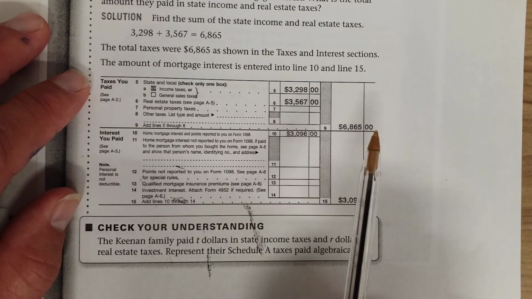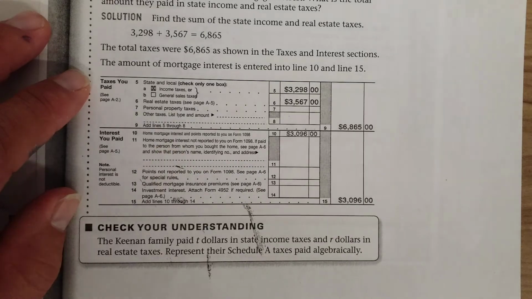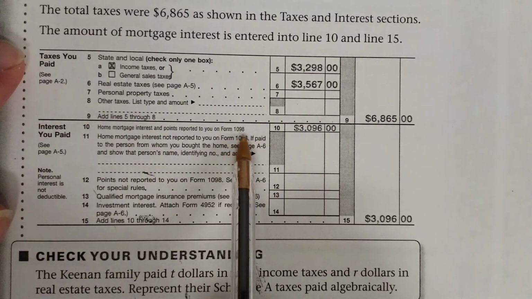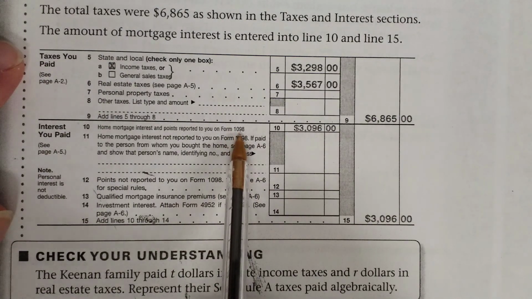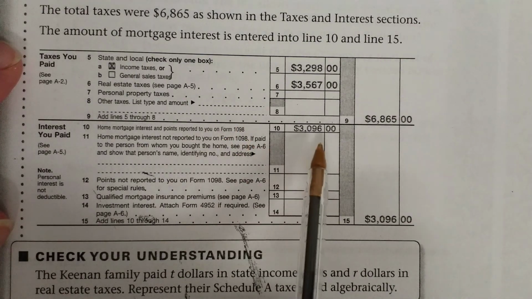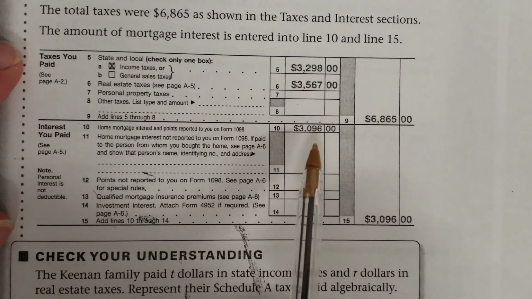That interest is tax deductible, and that's what this line is for. Home mortgage interest and points reported to you on Form 1098. This is an IRS form that you get from your mortgage company, and it shows how much interest you've paid for the year, and that's deductible as well. So all of these things reduce your tax liability.